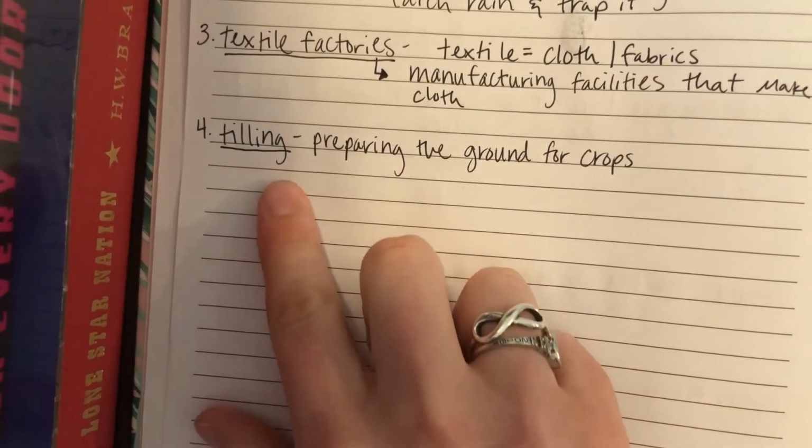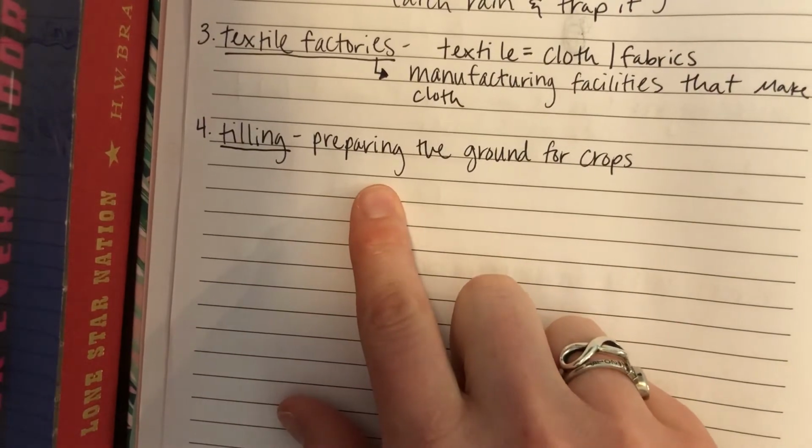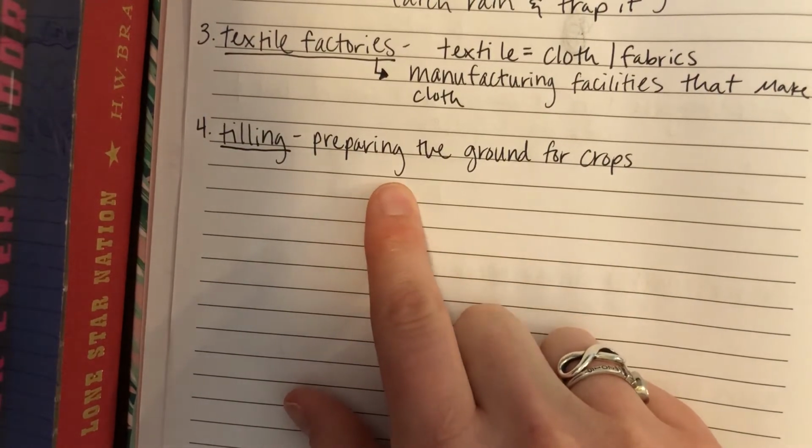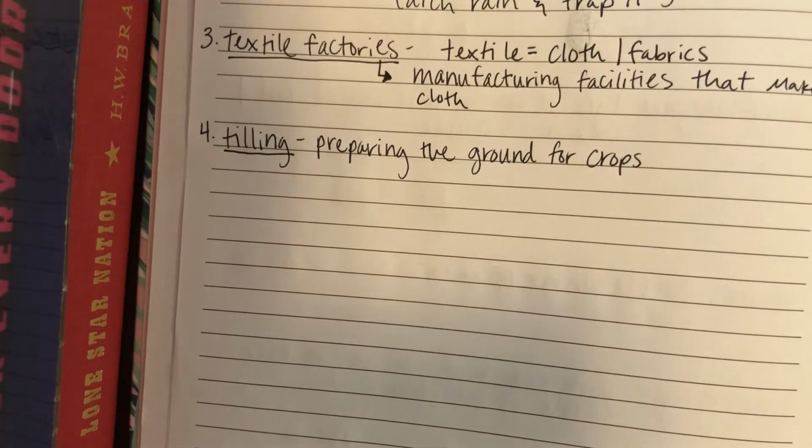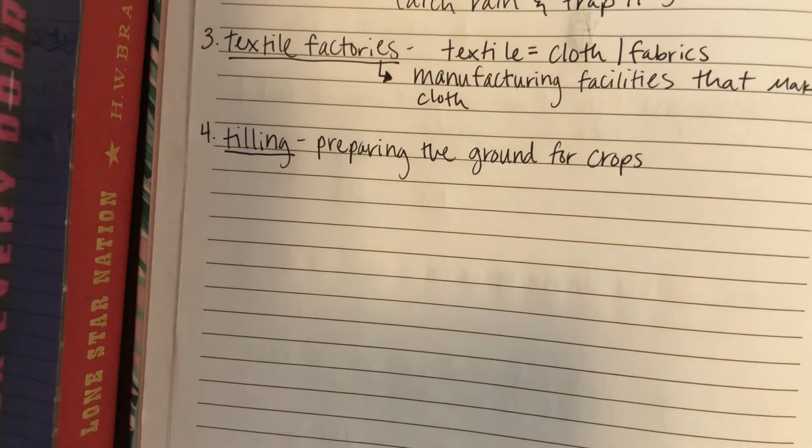And then fourth is tilling, and this is just what the farmers would do, one of the steps they would take to prepare the ground for crops, and I will show you a picture of a machine that they used for that purpose.